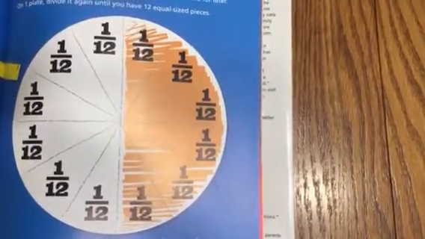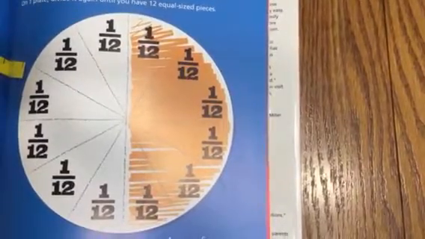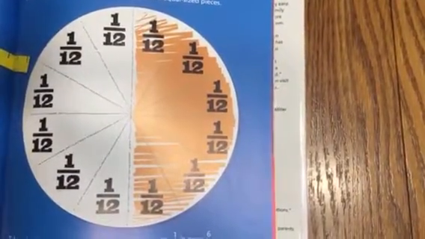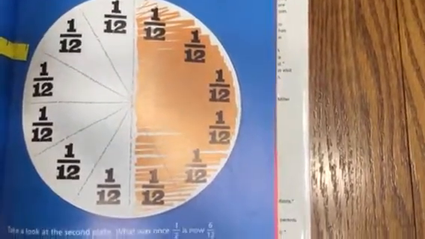Now, the 1/2 you will save for later on one plate, divide it again until you have 12 equal-sized pieces. Take a look at the second plate. What was once 1/2 is now 6/12. 1/2 and 6/12 are really different names for the same fraction. It would be the same if you had 1/2 of a cake for later or ate 6/12 of it.